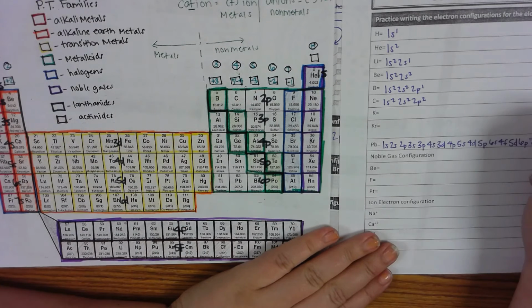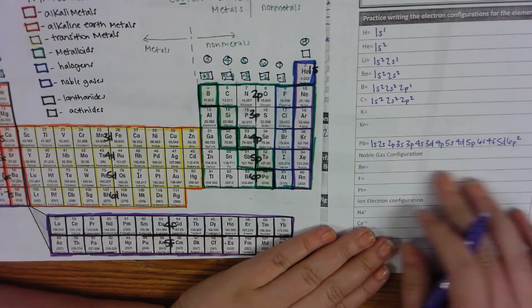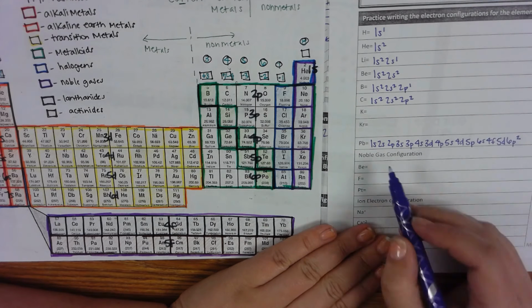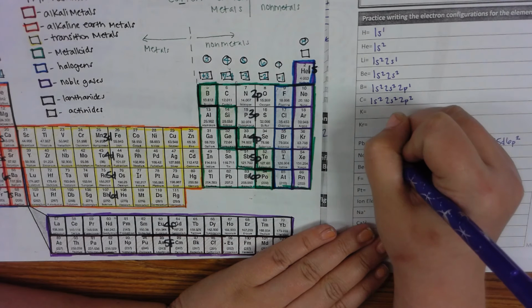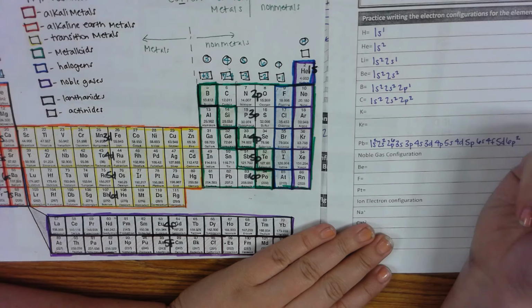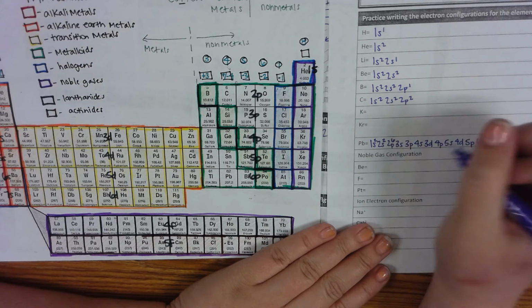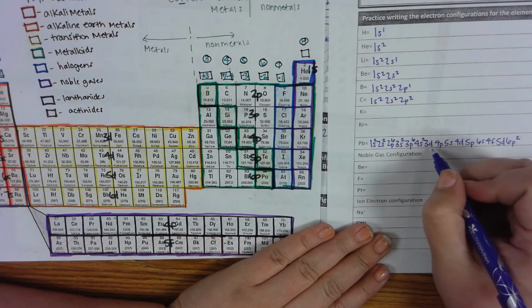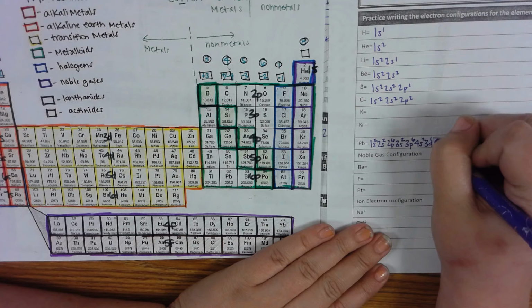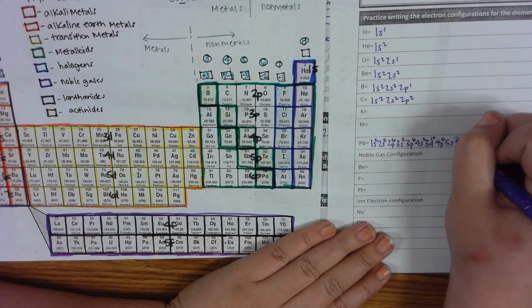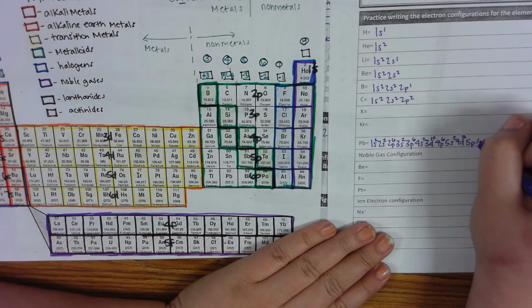So it's 6p2. So on here, when I finish writing this, I need to go back and put all the exponents. This is where I stopped. So now, every S, I'm going to put a 2 because S's can hold 2 electrons. Every P, I'm going to put a 6 because P subshells can hold 6 electrons. So that's a 2, that's a 6, that's a 2. When I have a D subshell, I'm going to put 10 because D subshells can hold 10 electrons. There's a P, so that's 6, S is 2, D is 10, P is 6, S is 2.